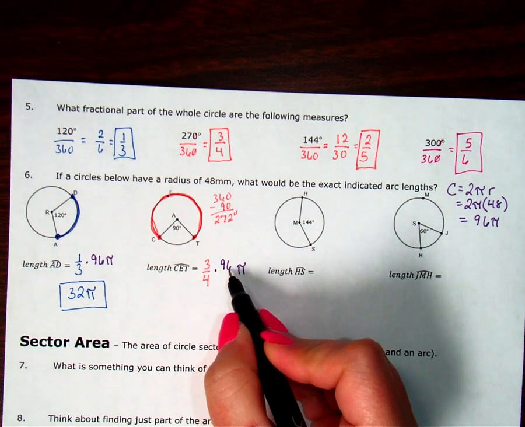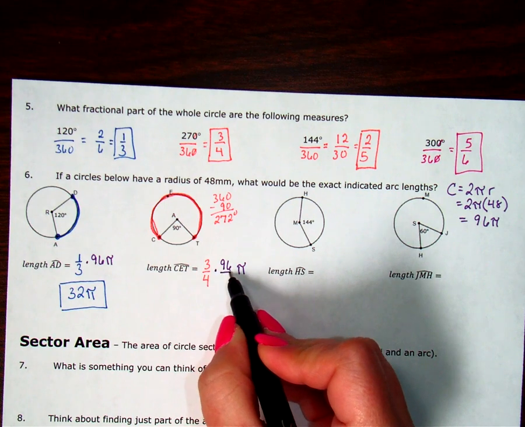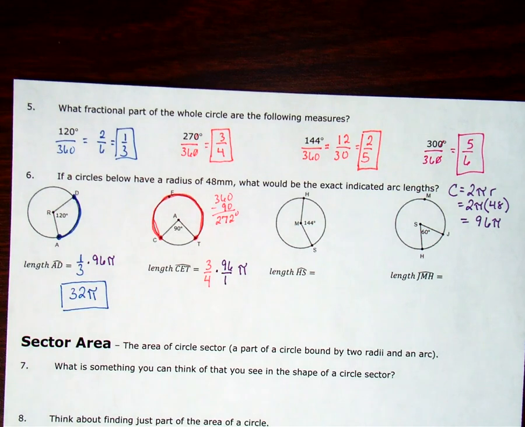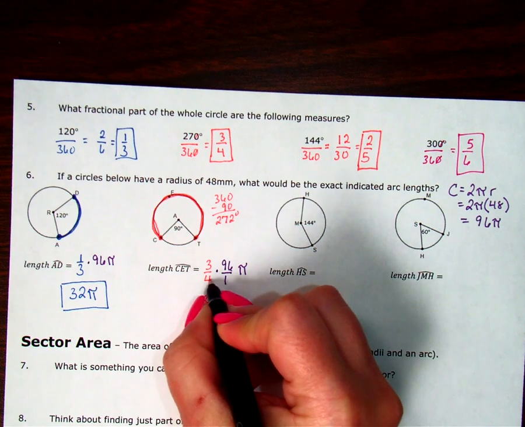And you notice how I kind of wrote it up? When I have a number that's got a number on the top and a number on the bottom, I think of this as 96 over 1, so I can multiply this way. And I can do 3 times 96 is 288 over 4 times 1.